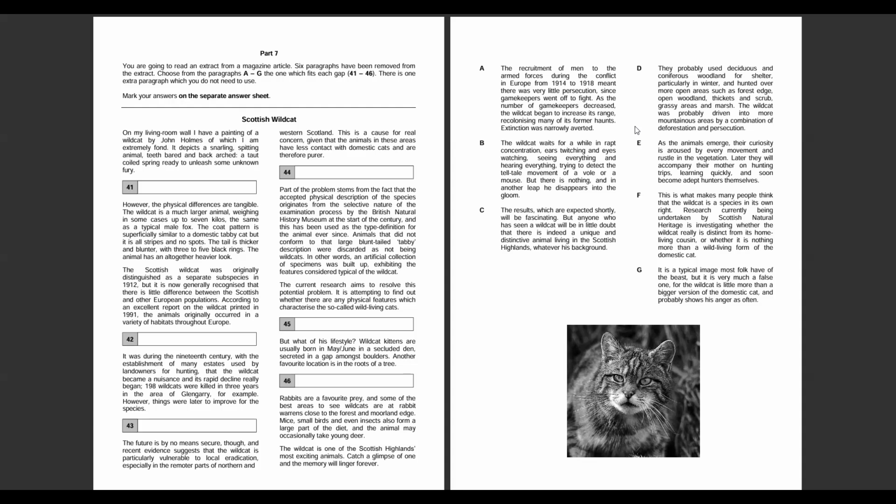So in the gap, they are talking about, towards the end of the paragraph, hunters hunting. They themselves hunt very quickly. They learn it. And what is the prey? What is the result of the hunting? Rabbits are a favorite prey. Superb answer. A lot of you got it full. I am very happy. And one or two only lack in this.